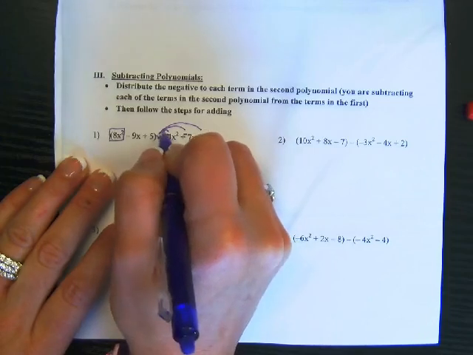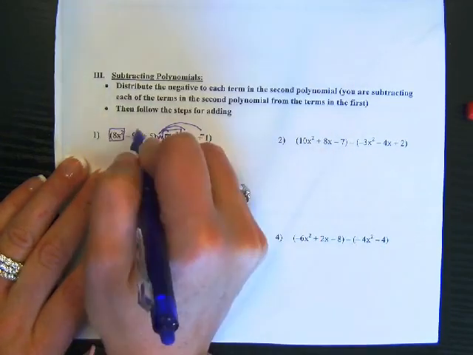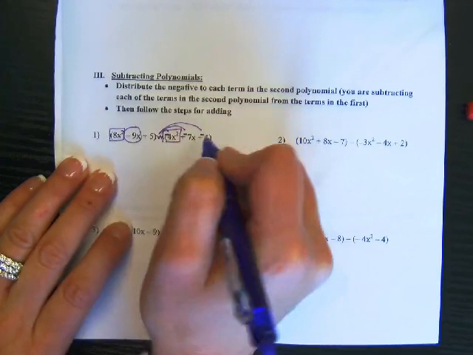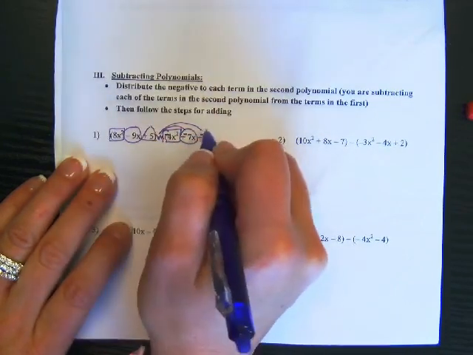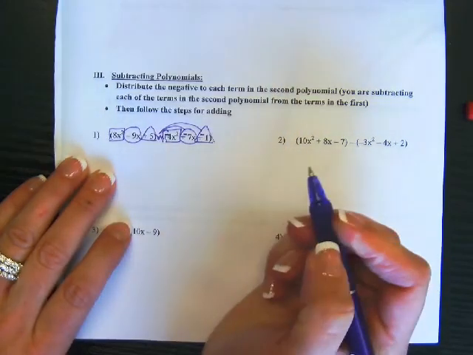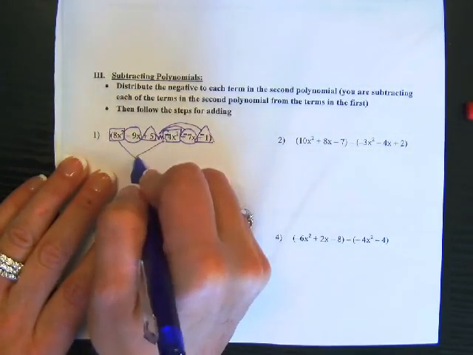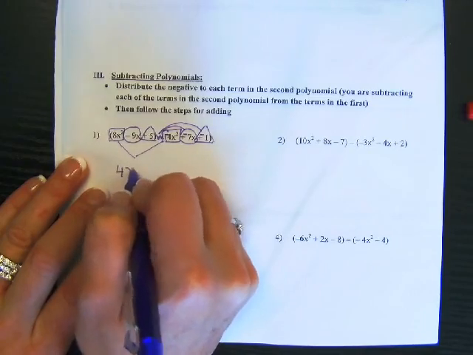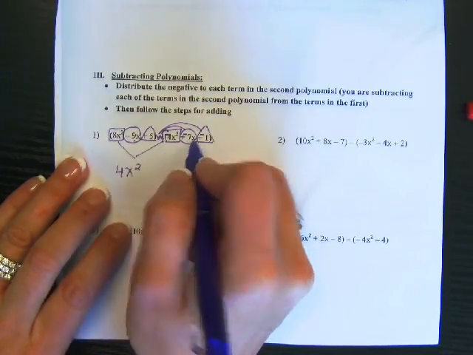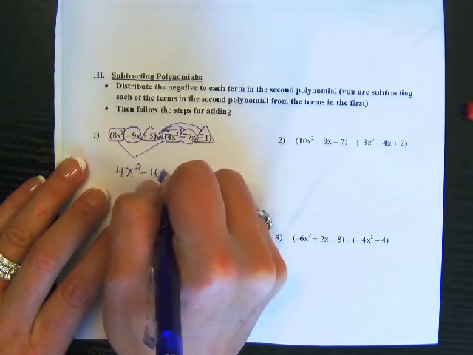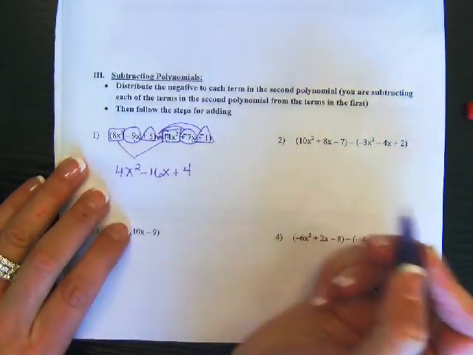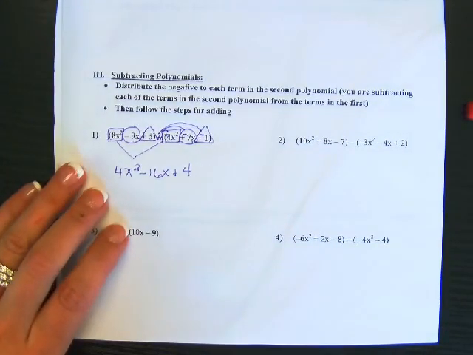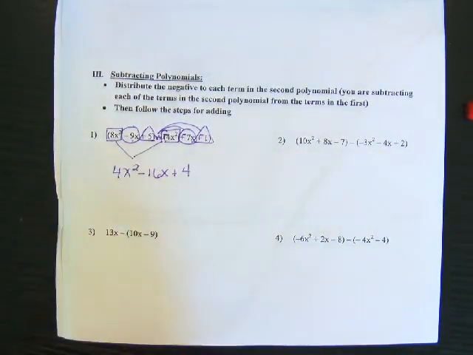We have an 8x squared, now a negative 4x squared, a negative 9x, and a negative 7x. And then your constants, positive 5, and that became a negative 1. So if you put them together, this would give you 4x squared. Negative 9 and negative 7 is negative 16x. And positive 5 and negative 1 is positive 4. And that is how you subtract polynomials. Try it on your own. Good luck.